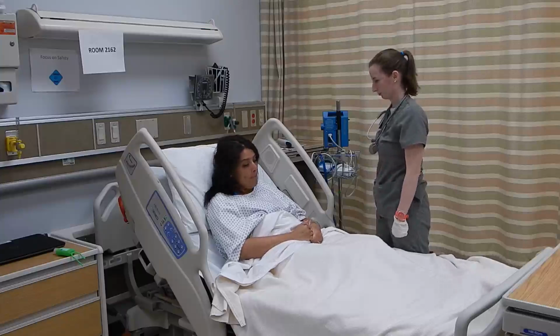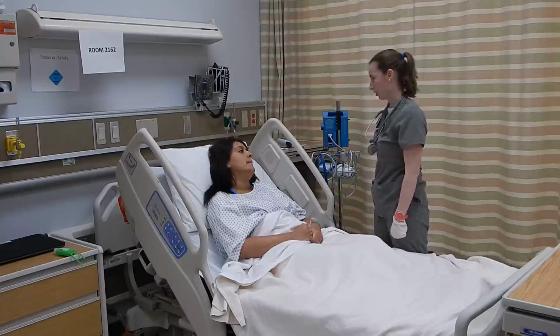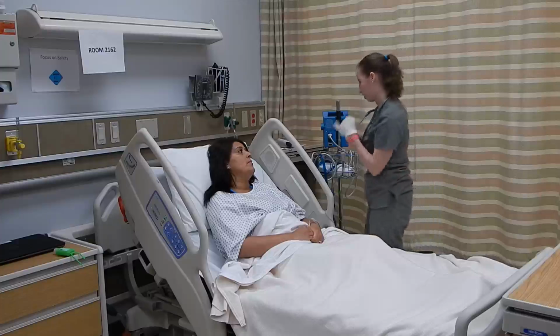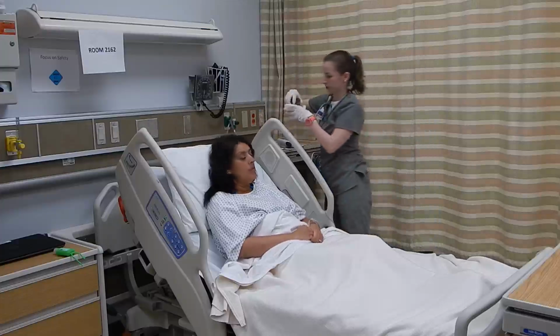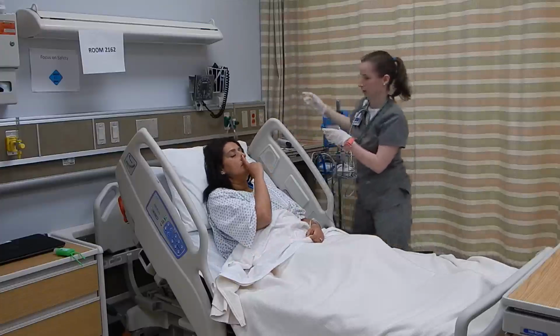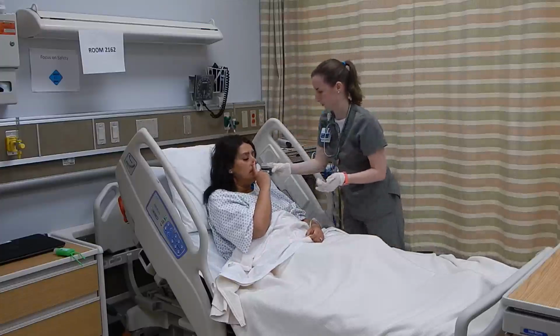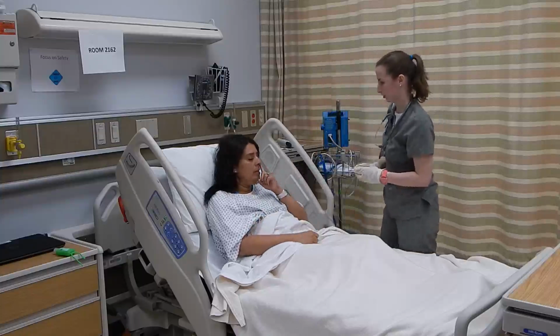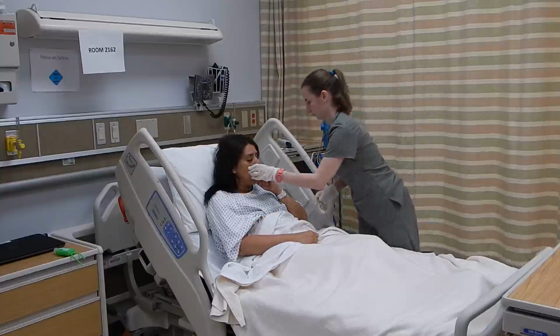Assessing cranial nerves. Cranial nerve 1, olfactory, smell. Can you close your eyes and cover up one nostril for me? Ask the client to close eyes and alternate closing the left or right nostril while identifying different aromas such as coffee grounds and pepper. Wonderful. Can you switch nostrils? Perfect.